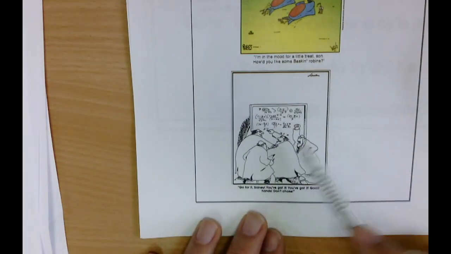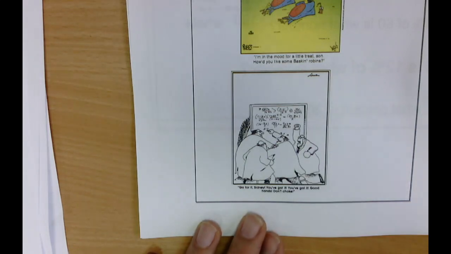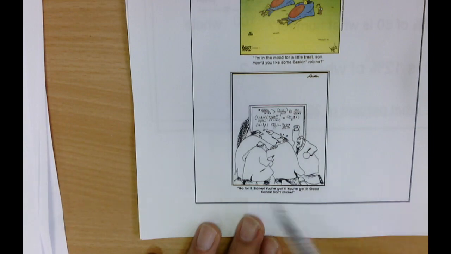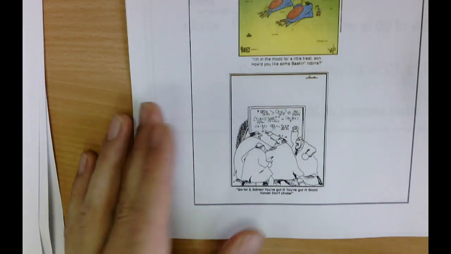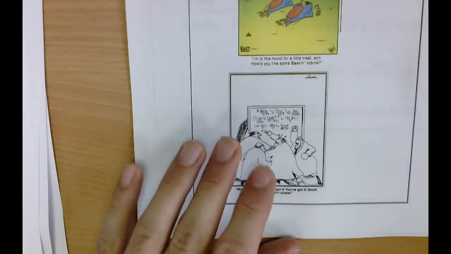Okay, here's some people doing math, and you know how when you're doing sports, people get really excited, they like to cheer each other on? Well, these guys are cheering each other on. It says, go for it, Sydney, you got it, you got it. Good hands, don't choke. Because they're solving a math problem.